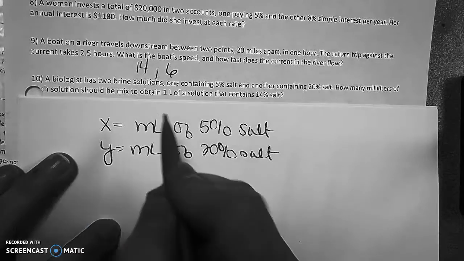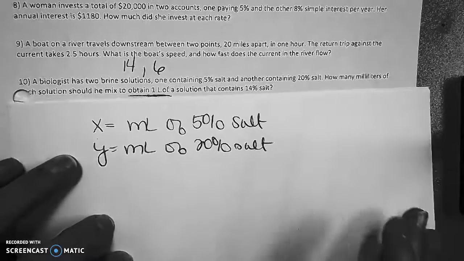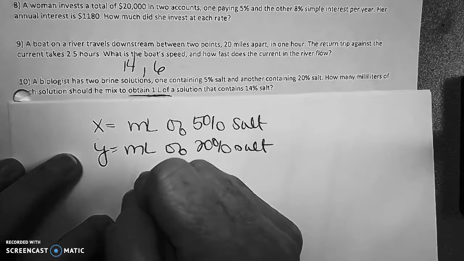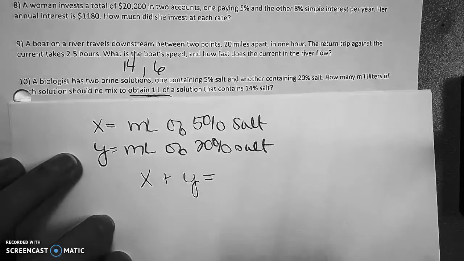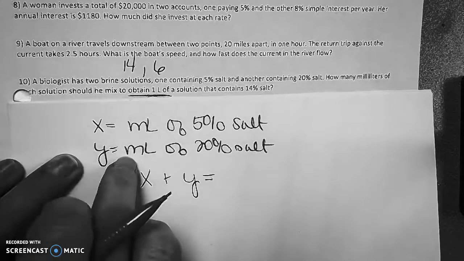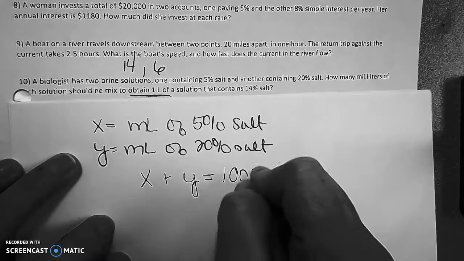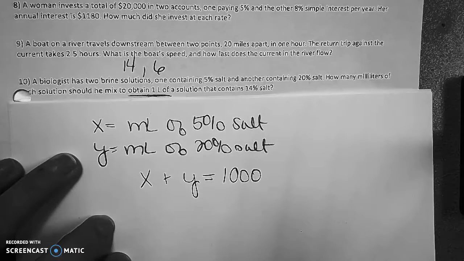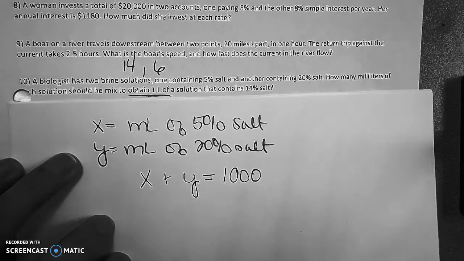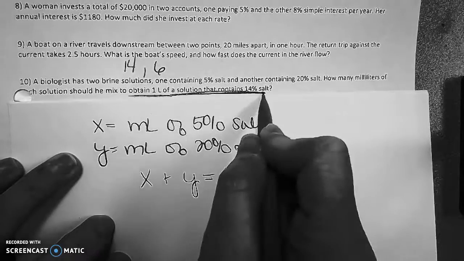And so as I read this problem, I see my goal. My goal is that at the end, I have 1 liter. So I know if I pour in X and I pour in Y, it should equal 1 liter. Now be careful, these are in terms of milliliters. So you're going to actually use 1,000. And then let's see what else I know. I know that 1 liter is 14% salt.